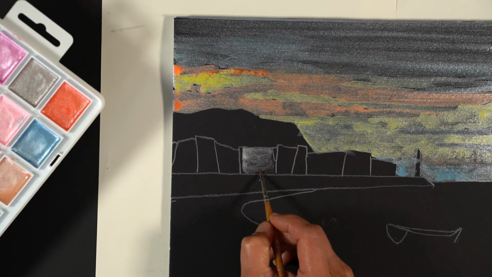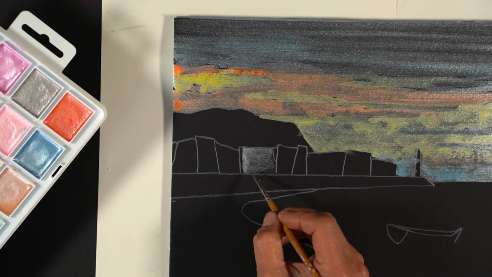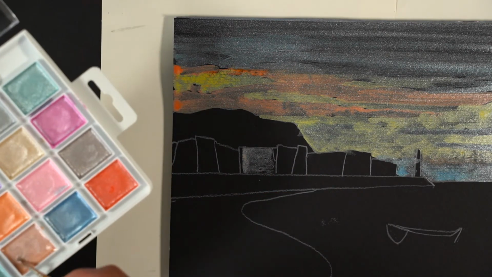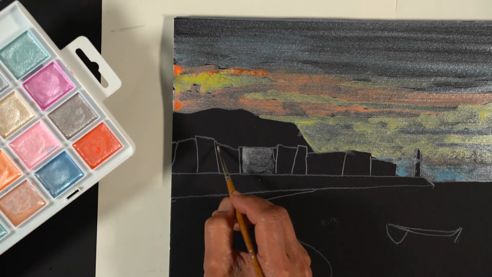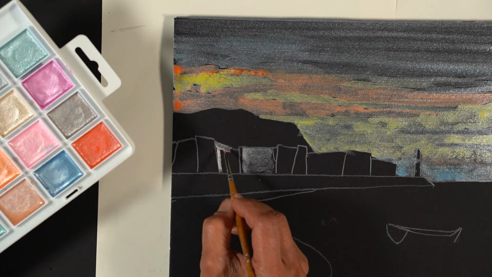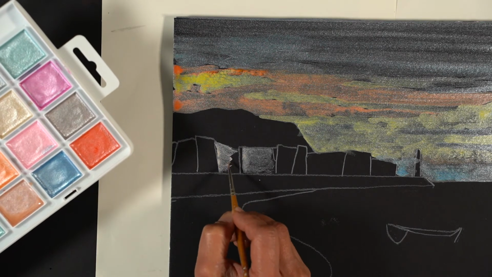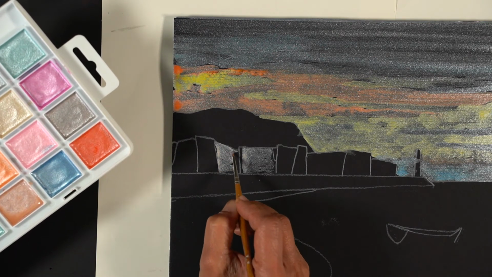And this will give me a light to dark effect. So I'll keep it brighter on this side and I'll move across. Now here's my second square. I'm going to put my paint right here. And again, I'm going to move across. So what's happening is you get this feeling of transition, light and dark.